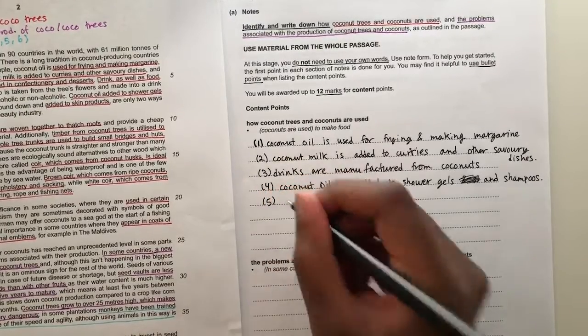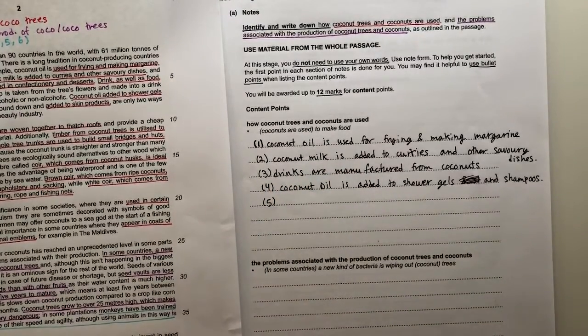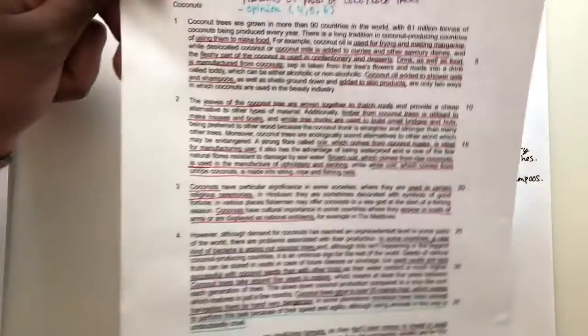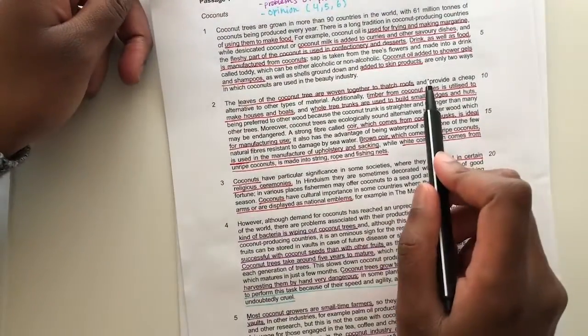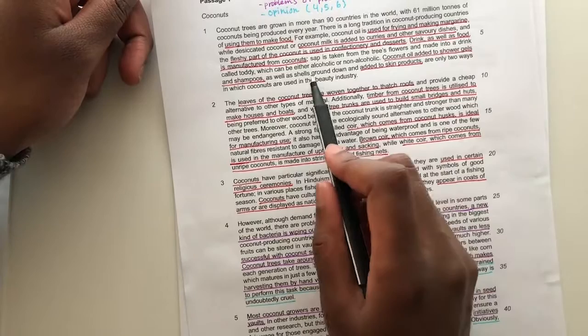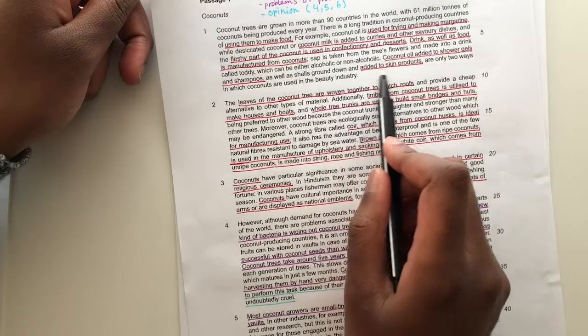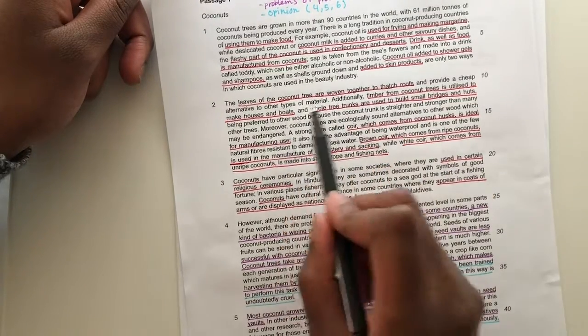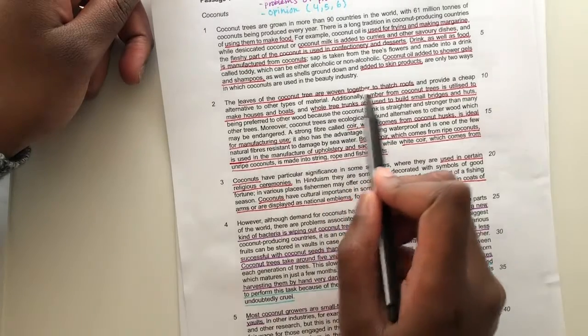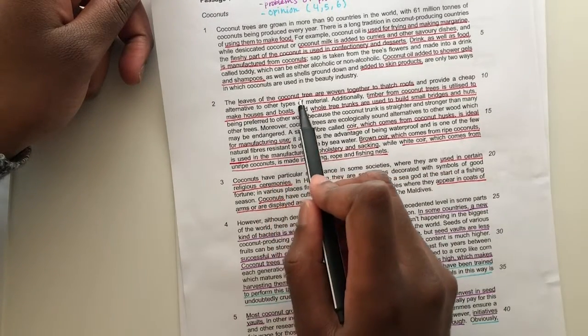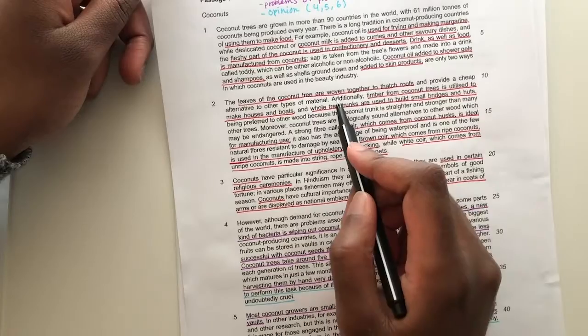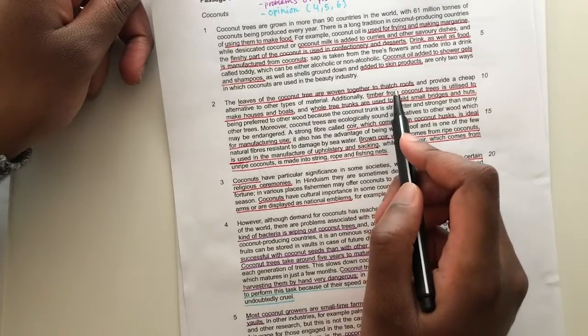Fifth point, skin products, shells ground down. I'll just skip this one. Okay, I'll take this. So the leaves of coconut tree are woven together to thatch roofs.